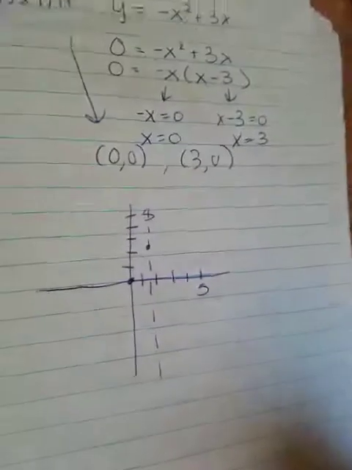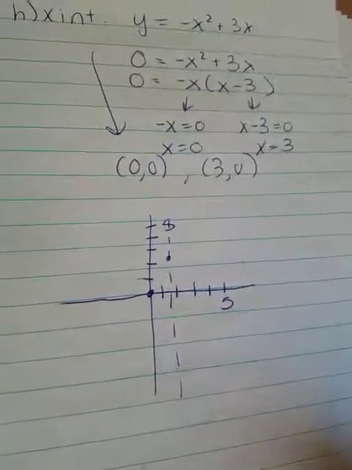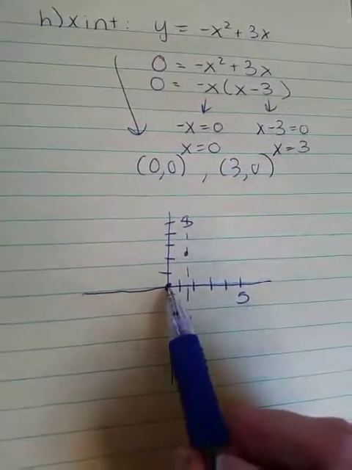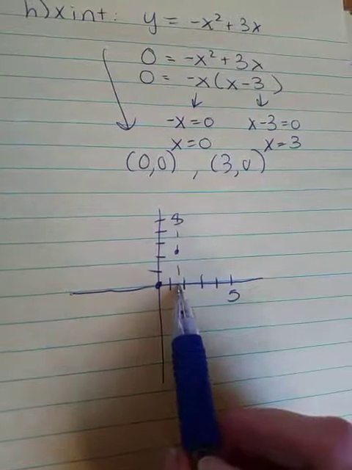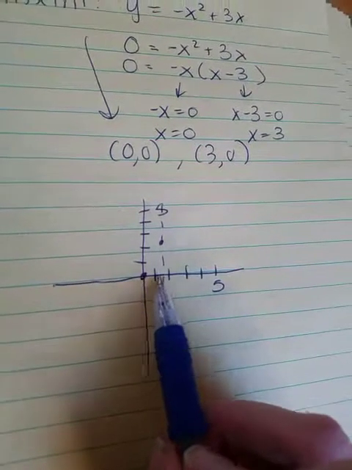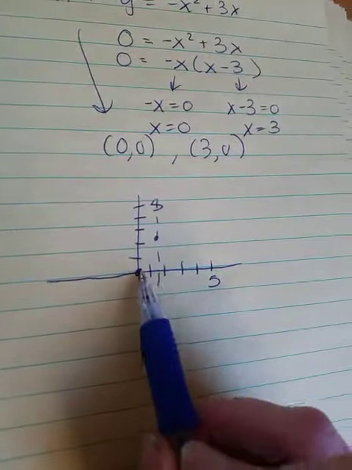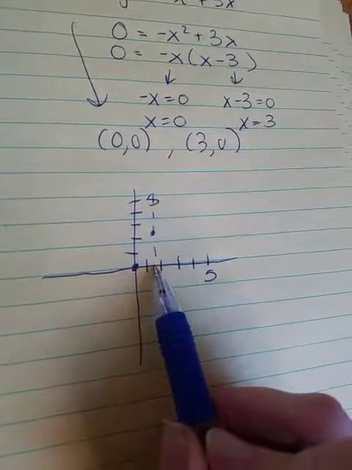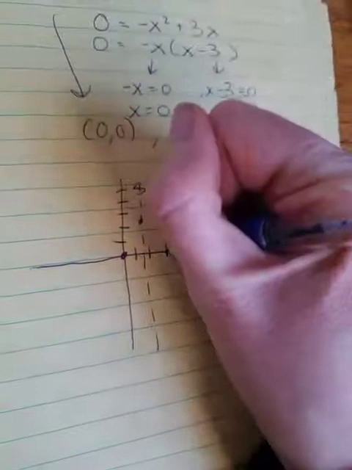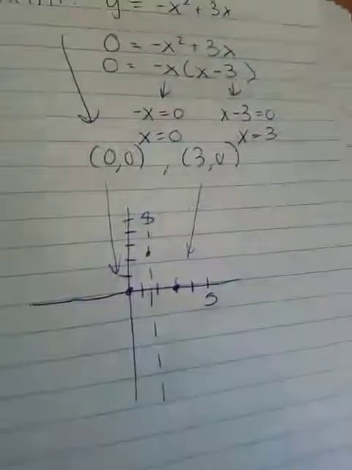Okay, let's use the axis of symmetry to our advantage. What is the distance from 0, 0 to the axis of symmetry? It's 1.5. So what's 1.5 on the other side going to be? So if you're at 1.5 and you want to go another 1.5, that's going to bring you to 3. So notice those are also our x-intercepts, so I'm not going to graph those.